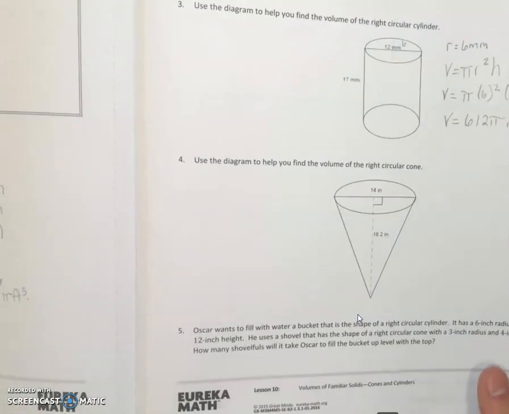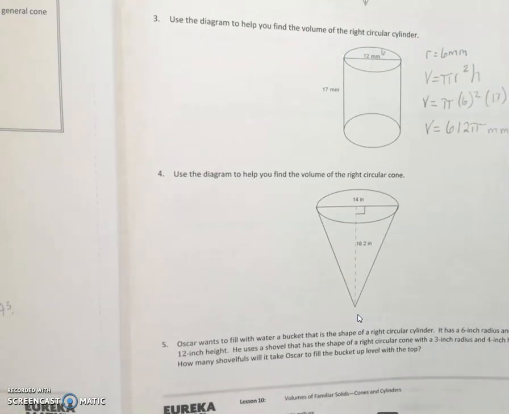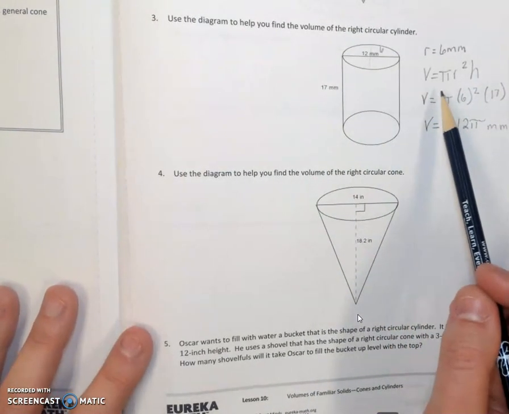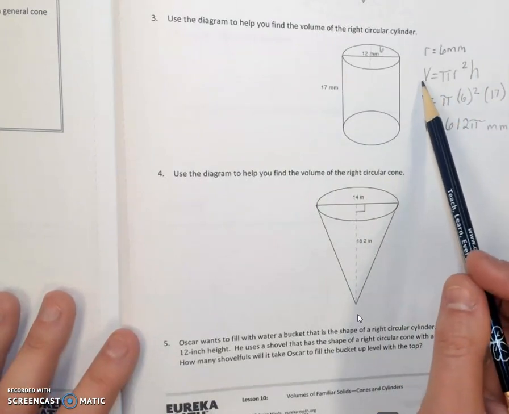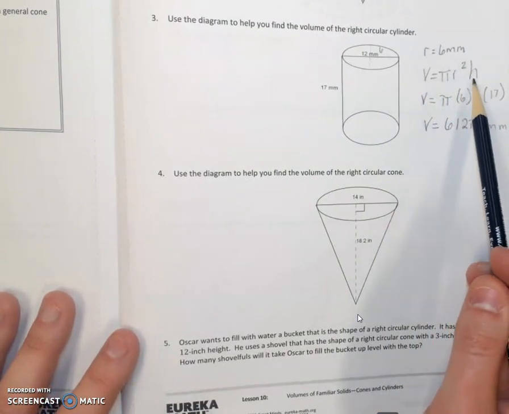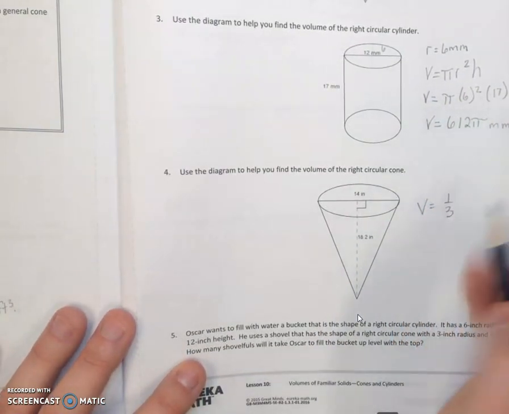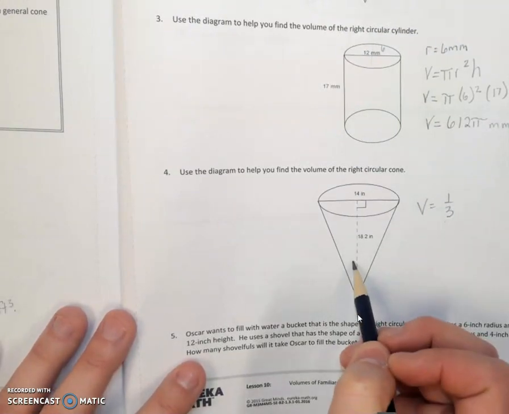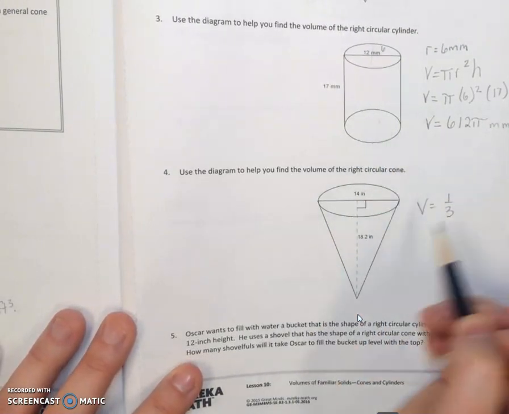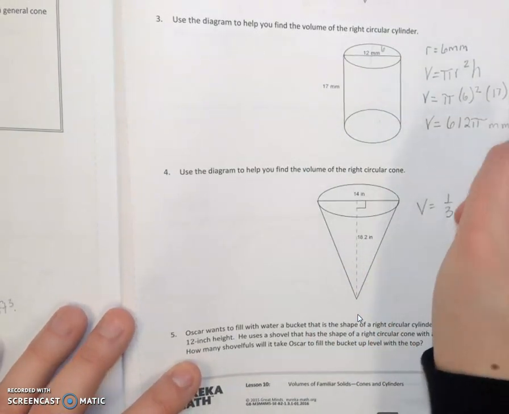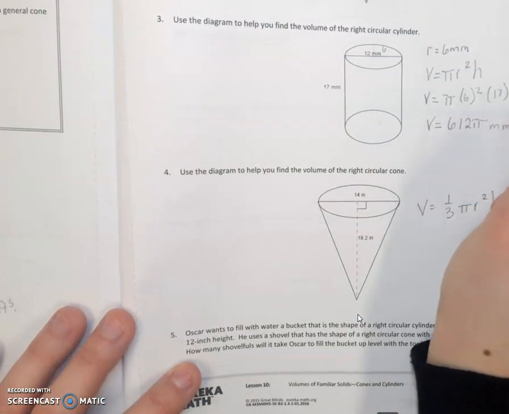Okay, number 4, the last problem for homework. Use the diagram to help you find the volume of the right circular cone. Okay, so when we're looking at this cone, again, we know that 3 cones fill up 1 cylinder. We know the formula for cylinders for the volume. It's volume equals pi r squared times h. But I have to write it like this. This 1/3 right here, because it's 1/3 of this. So 3 of these would equal 1 of these. It's 1/3 pi r squared times h.